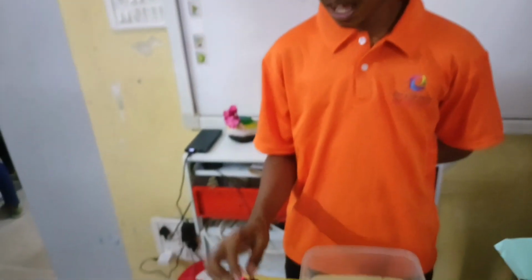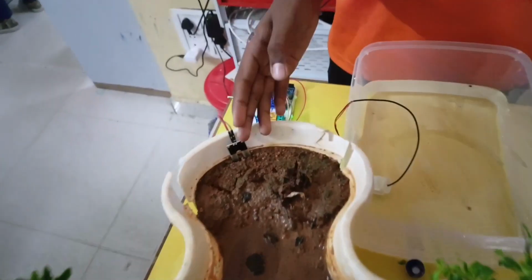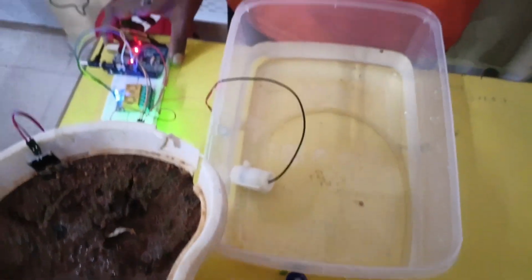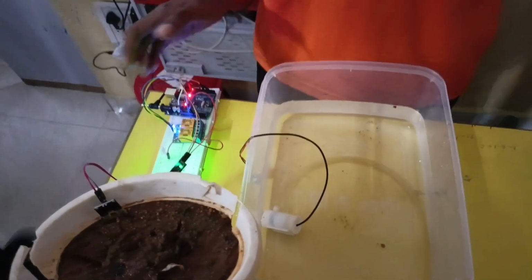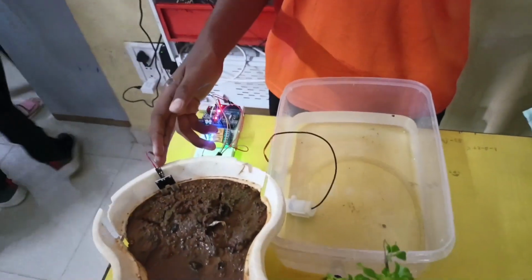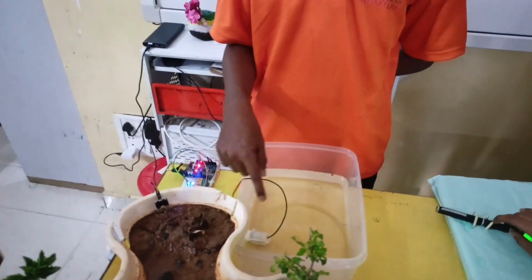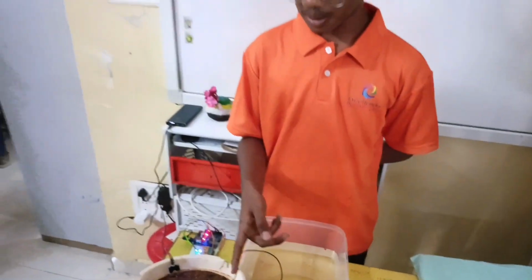Good morning everyone, myself Anil from Grade. Today my talk is the smart irrigation system. Here we have a soil moisture sensor which detects whether there is any water or moisture present in the soil or not. And this is the main component, the sensor which automatically switches on this motor to make the soil wet. After that is complete, this sensor turns it off automatically.